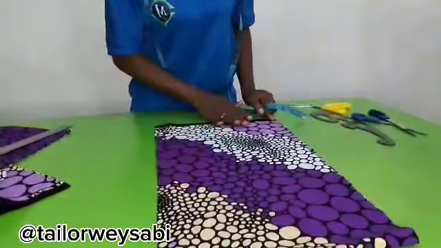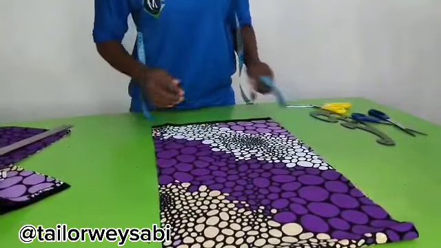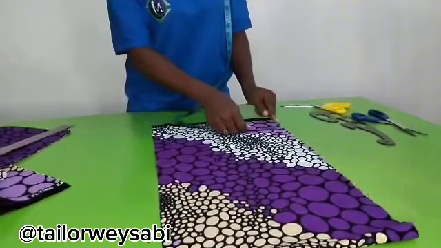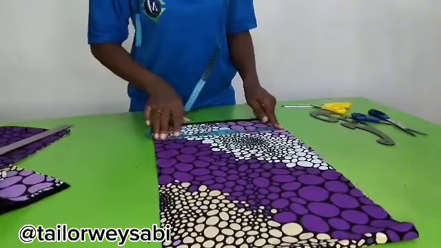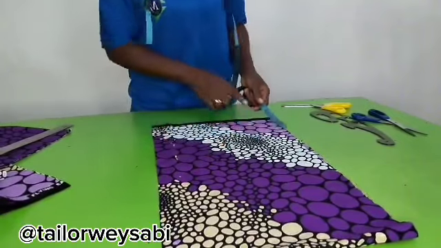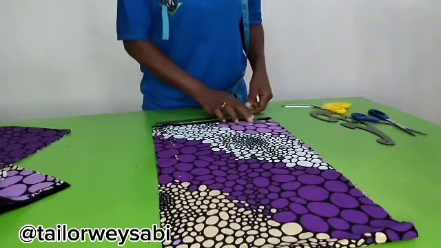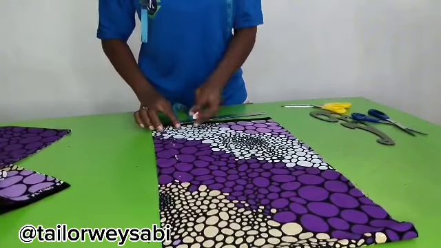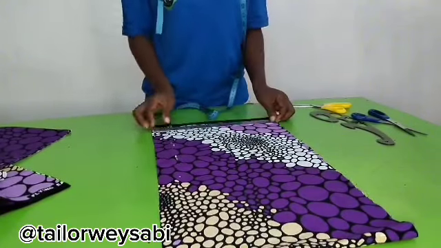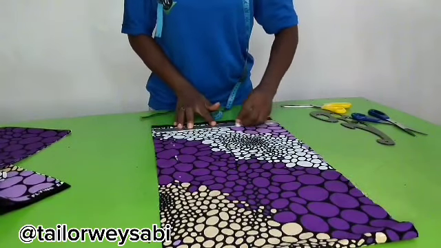So now I want to mark the upper part of the dress from shoulder line to half length. I will use 10 inches from shoulder to half length. So now my measurements are that. Then for the back side, I need 1 inch for my zipper allowance. So I mark the 1 inch. I roll them like that. Then I will start the measurements.